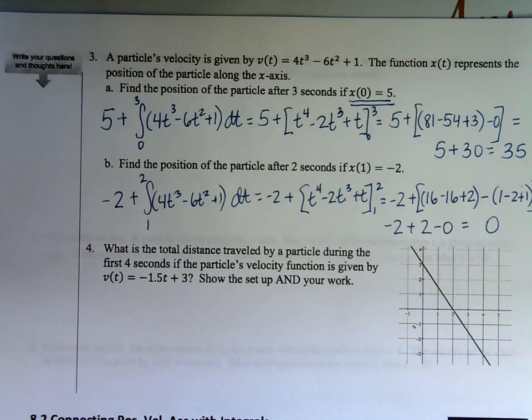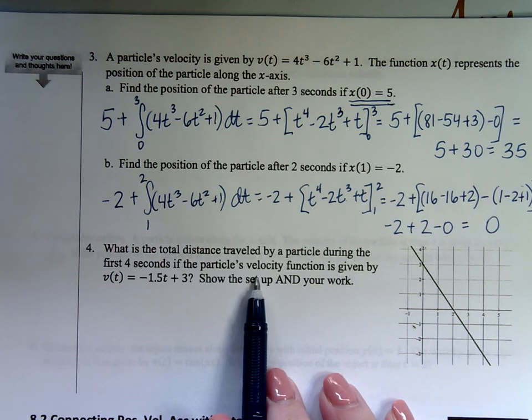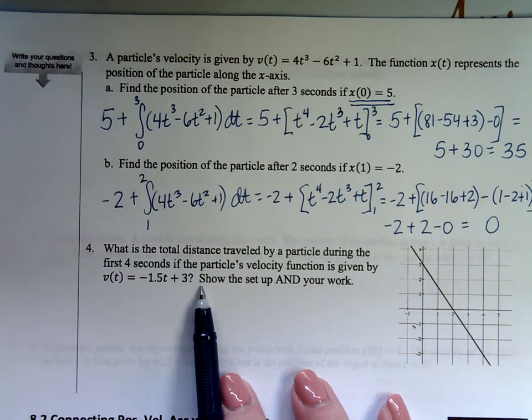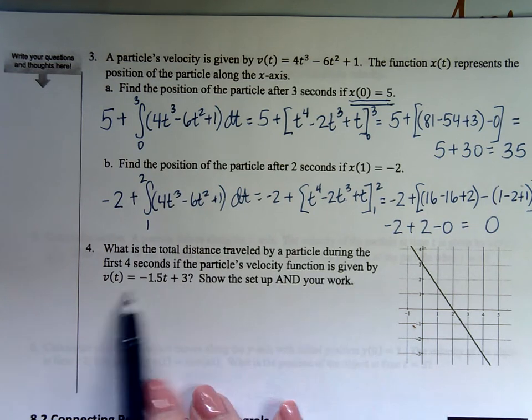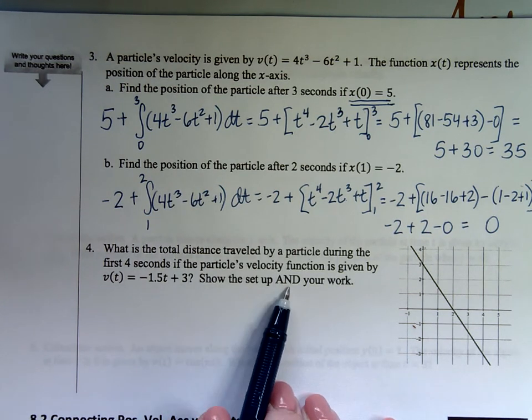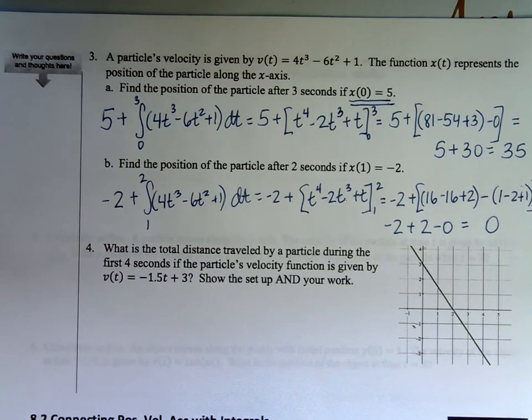All right, next one. Number 4 says, what is the total distance? Total distance, absolute value, traveled by a particle during the first 4 seconds if the particle's velocity function is given by this. Show the setup and your work. They gave us a picture this time too, which is kind of cool. They gave us a picture, and I want to know what it's doing over the first 4 seconds.